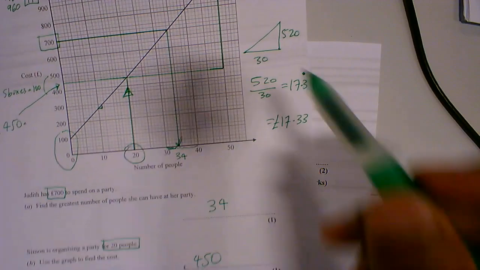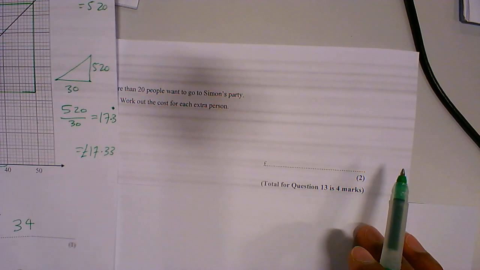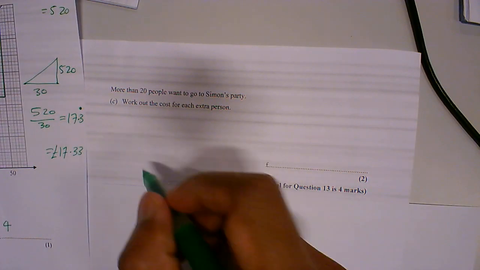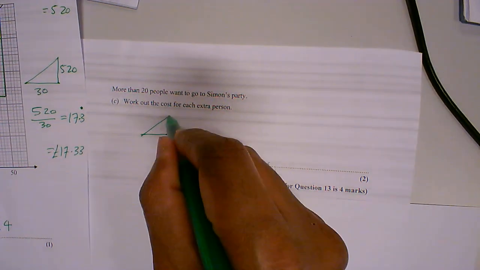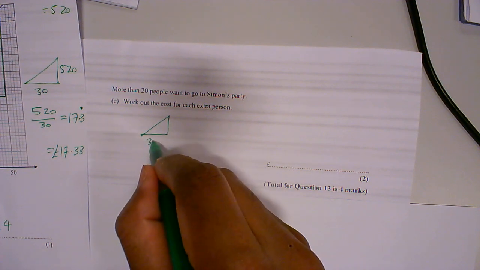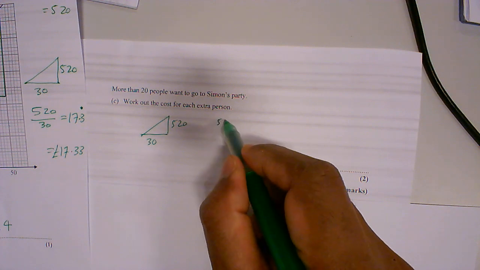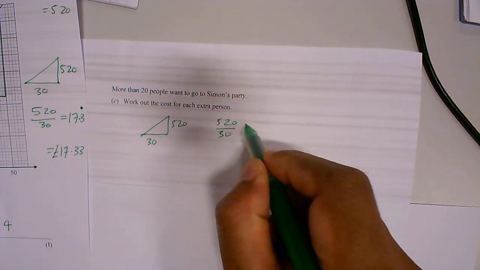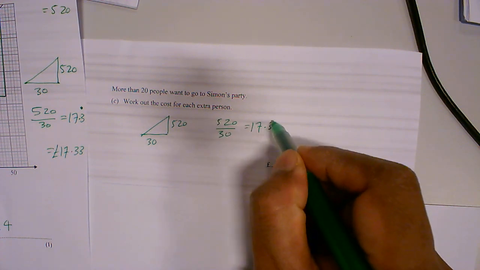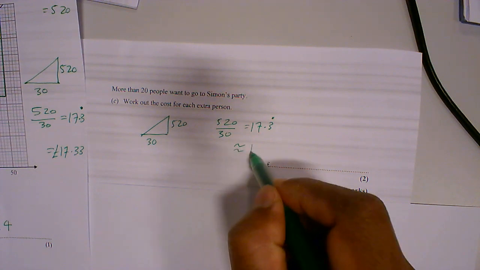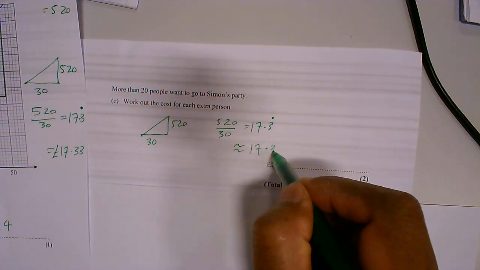So I've done lots of working out here. I can copy that here just to make it clear for the examiner. Draw my triangle, 30 people, 520. 520 divided by 30 equals 17.3 recurring, which is £17.33.